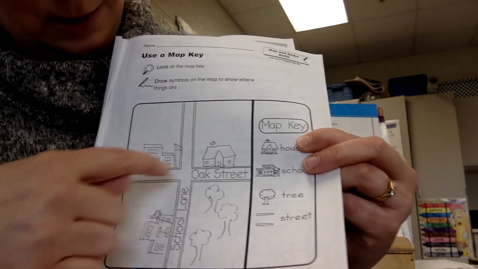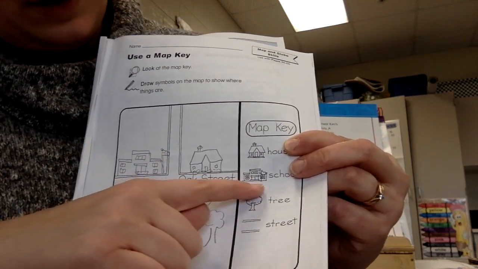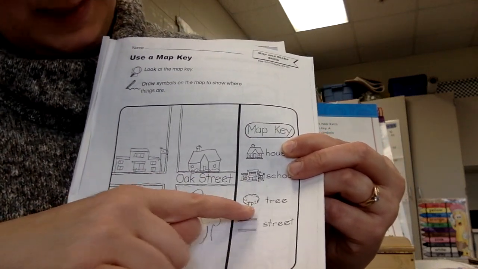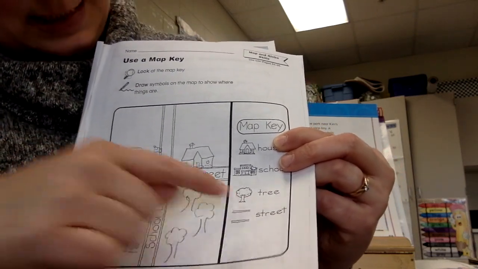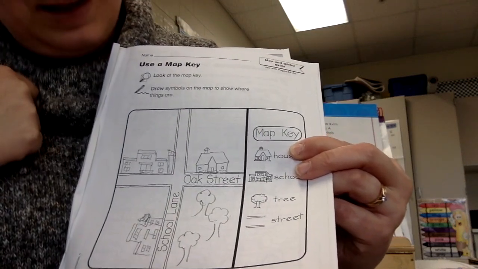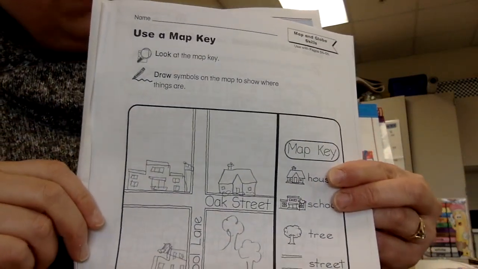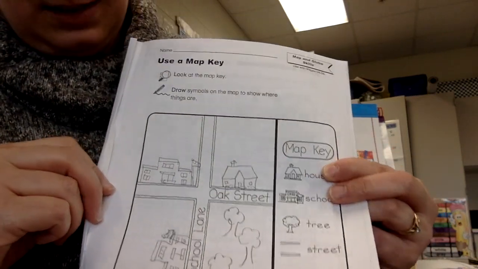The school, try your best to draw the school to look like the school that they show here in the map key. And then tree, and you can draw several trees around if you'd like. And then street, and they already put the streets in for you. So that's what you're going to do on that page. And if you'd like to color it, you can. But you're going to fill in those pictures on your map.